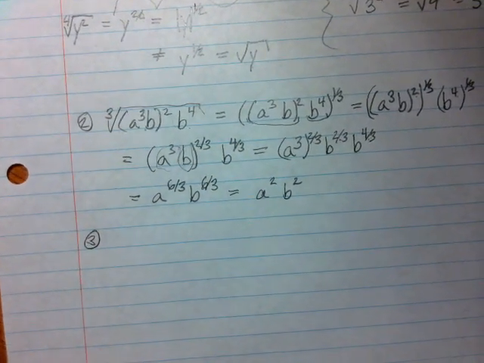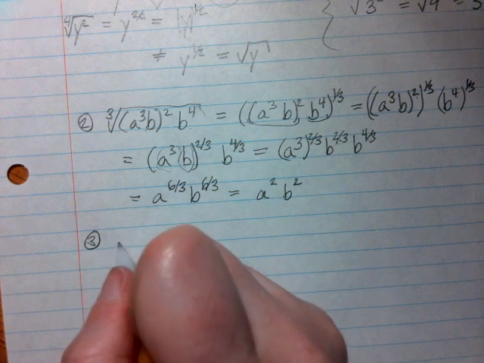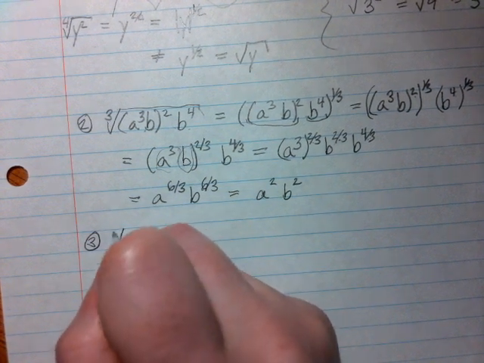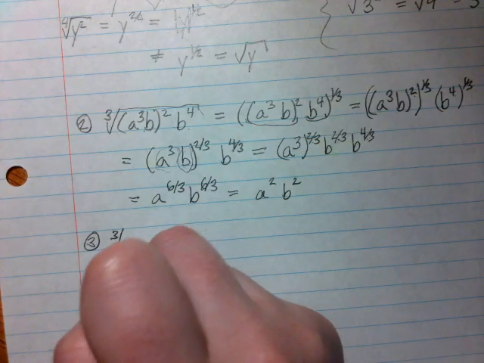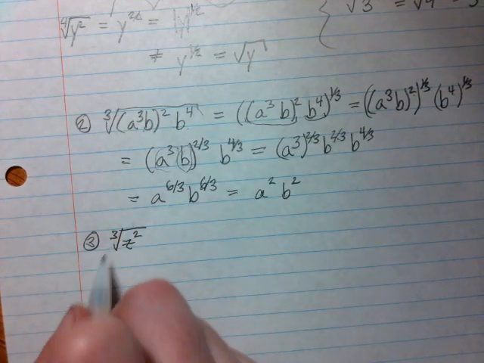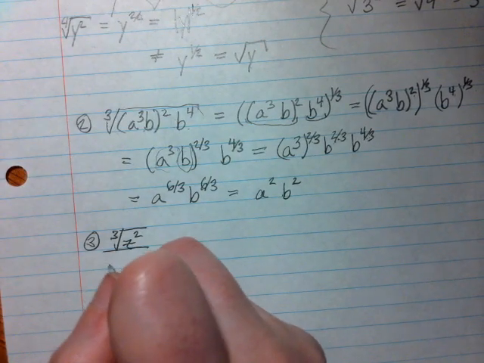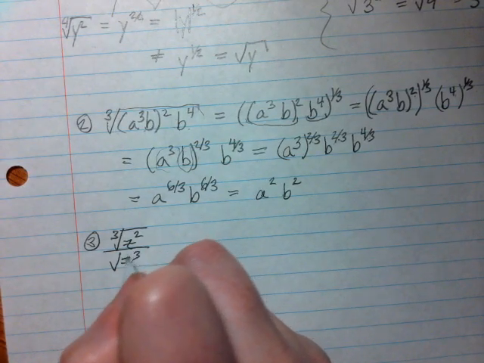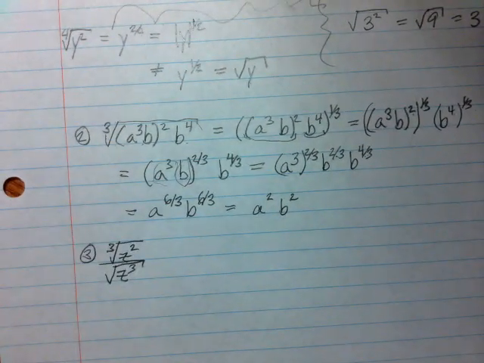And I'm not sure if we need to worry about absolute value stuff in this one or not, but let's find out together. So this is cube root of z squared divided by square root of z cubed. Oh, someone is messing with us. It was me. I wrote this problem.